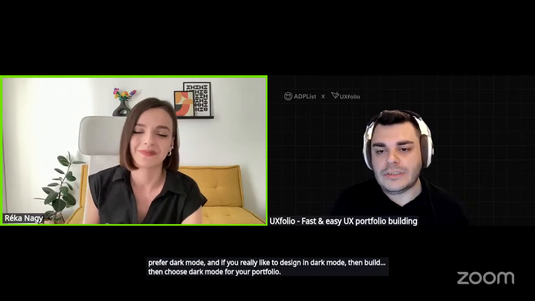Instead, choose a style that reflects your personality and stick to that. So if you prefer dark mode and if you really like to design in dark mode, then choose dark mode for your portfolio.